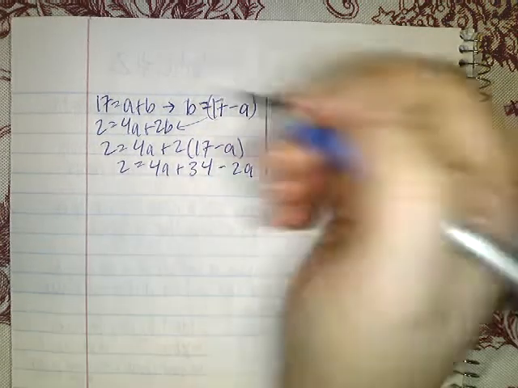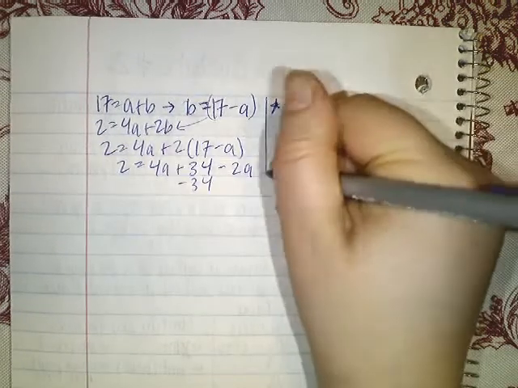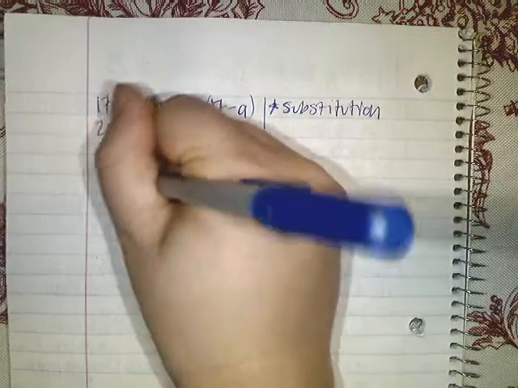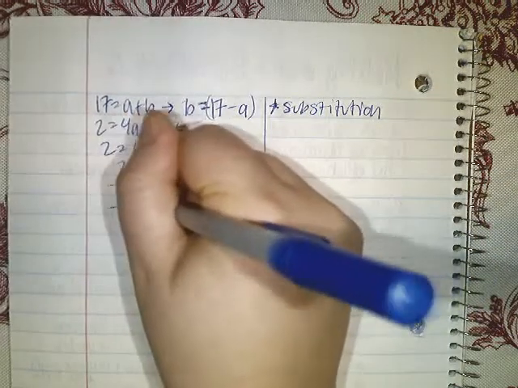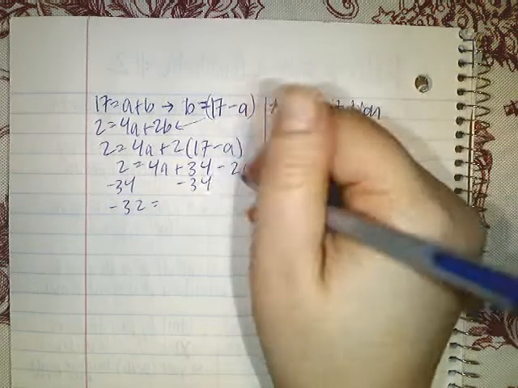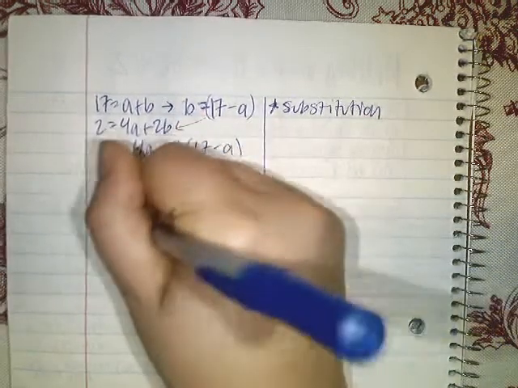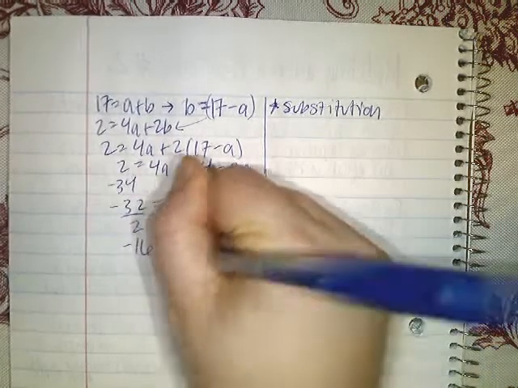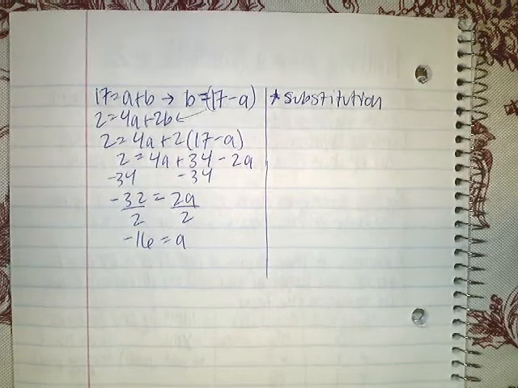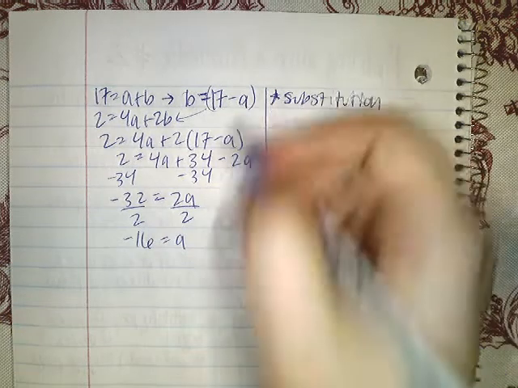Now I subtract 34 from both sides. I guess I'll show all these steps since I have room now. Minus 34, I get negative 32 equals 4a minus 2a, which is 2a. Divide by 2, negative 16 is equal to a. So now I have a is negative 16. I can plug it back in here to solve for b.